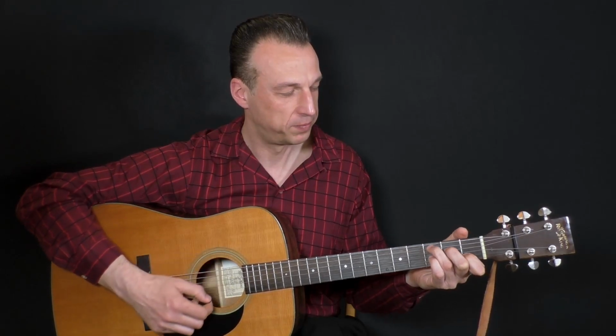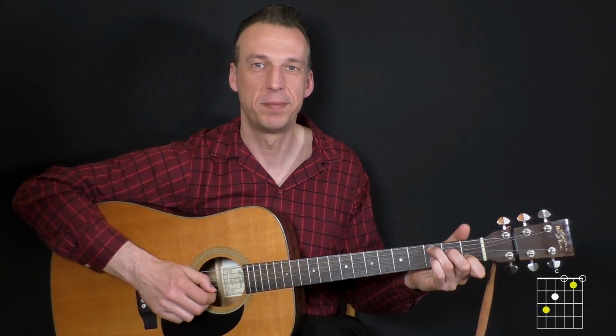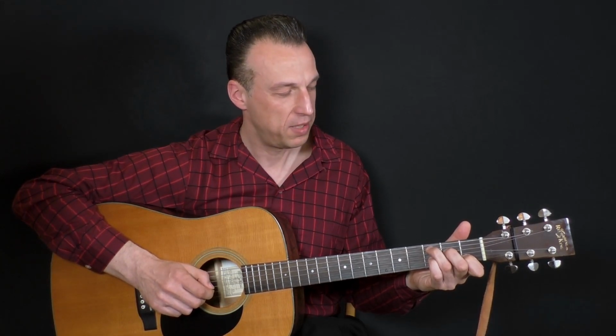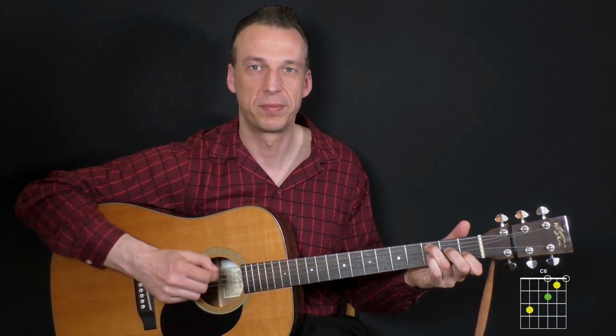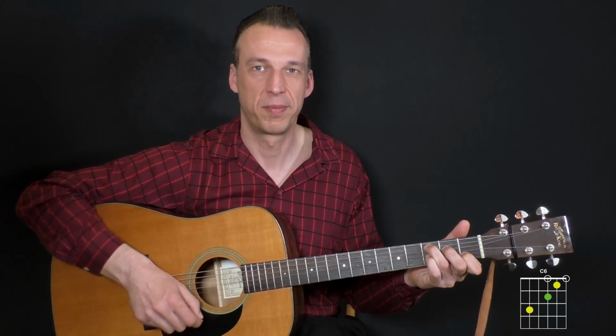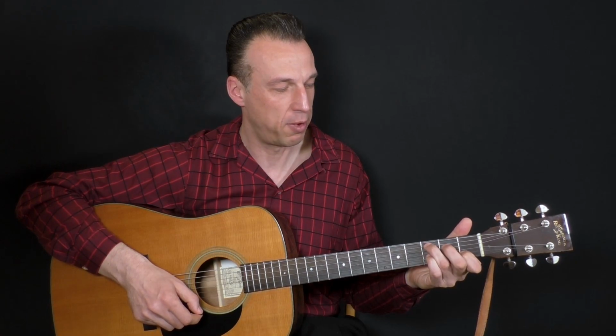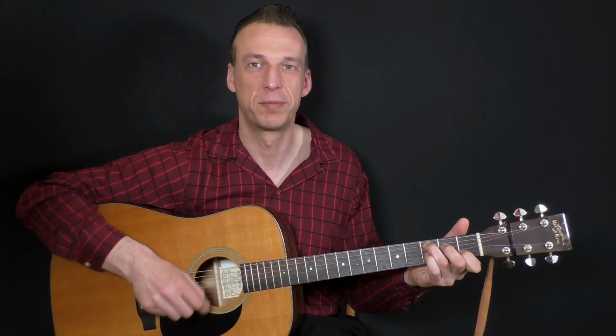Then for C, the highest C, string above, and then you can use the 2nd fret again. And this time I use the middle finger and go back and forth between the D and the G string.